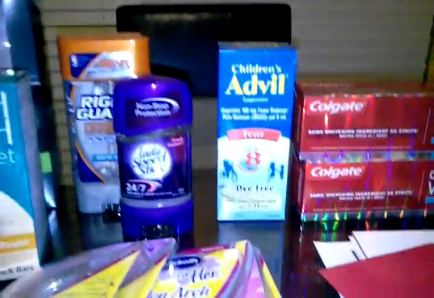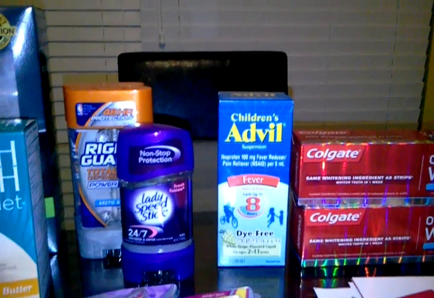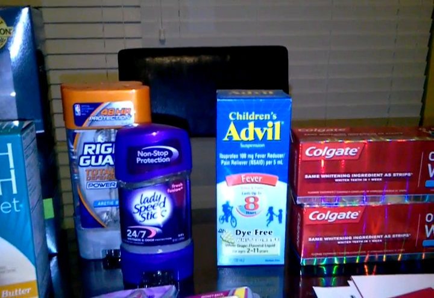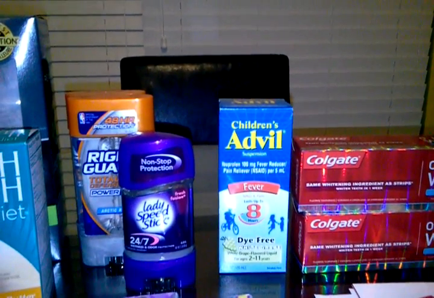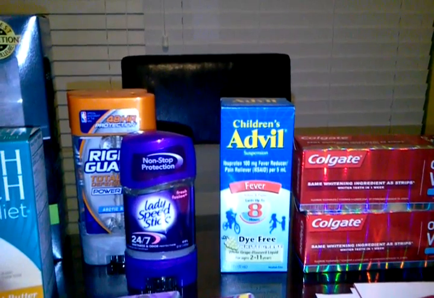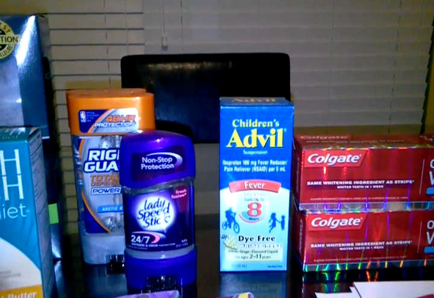Okay, I was able to find the Advil for children. Now on the Advil, I did have a, let's see, I'm looking on my sheet here.